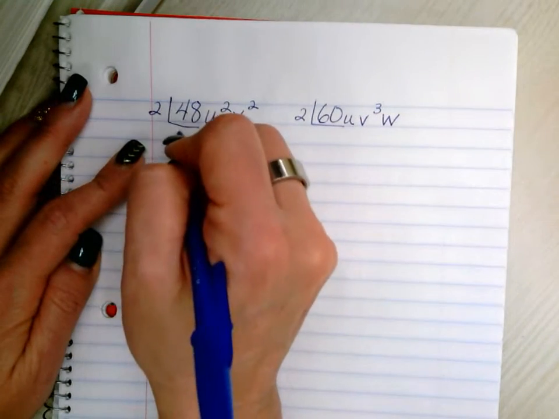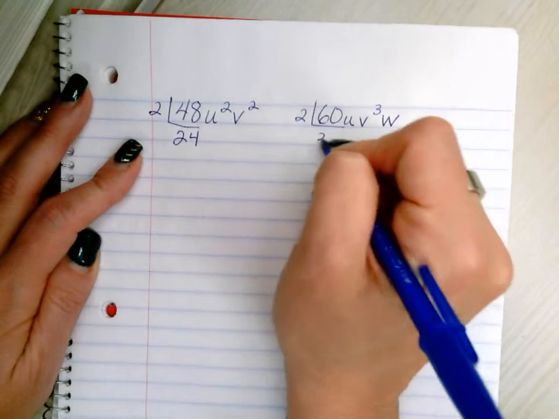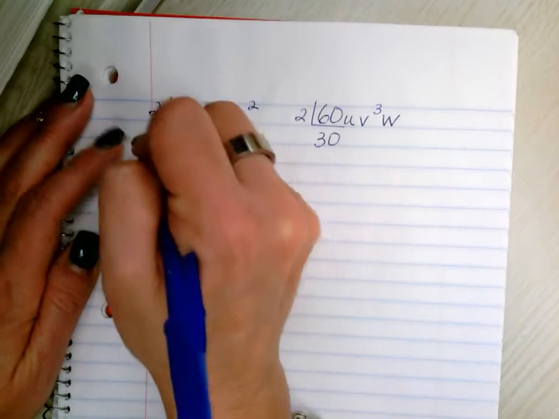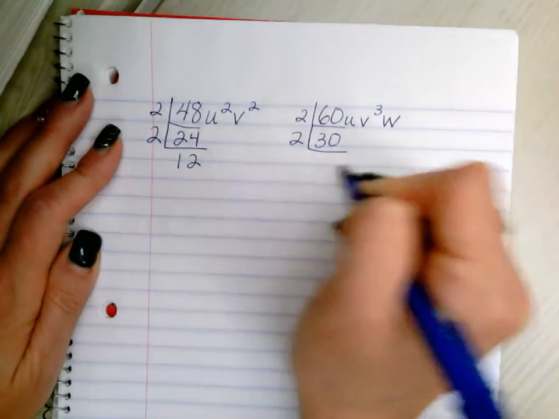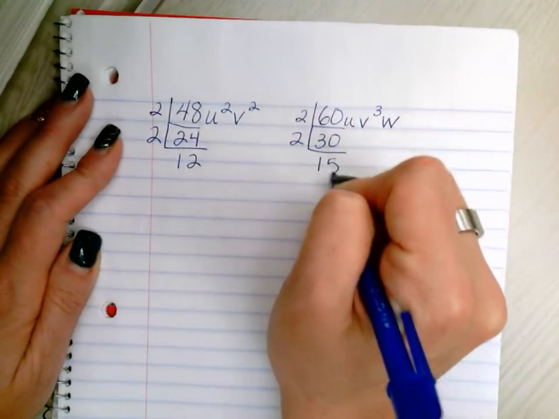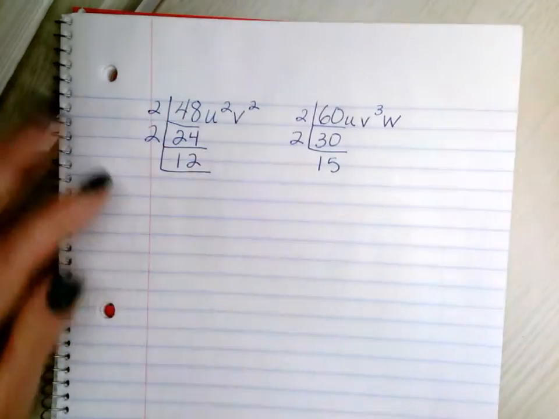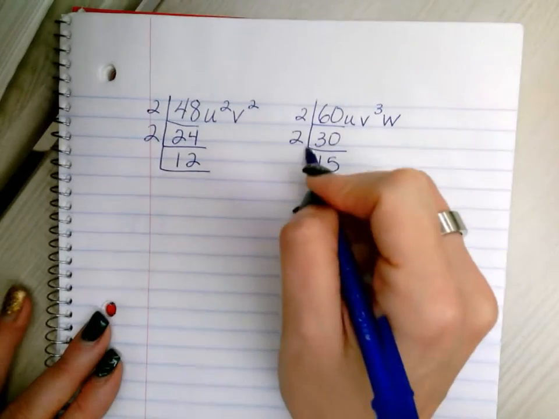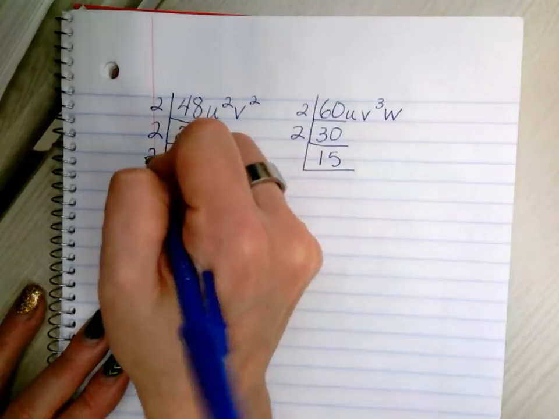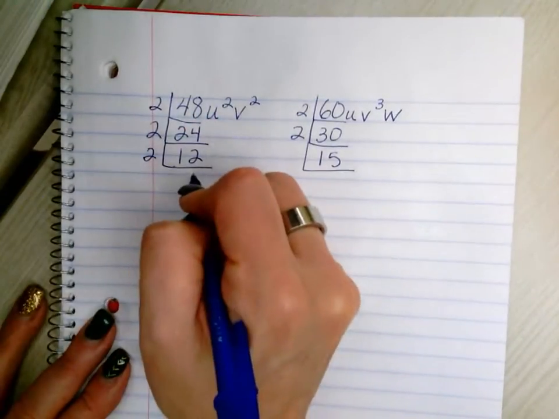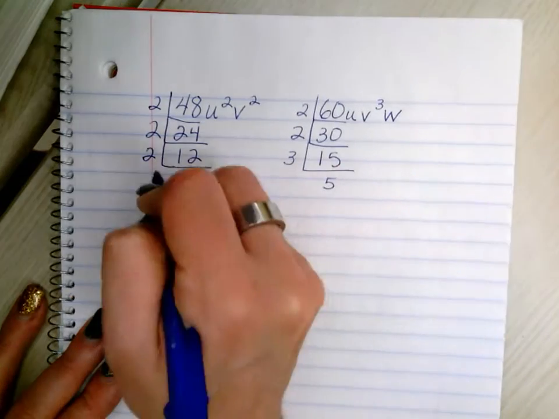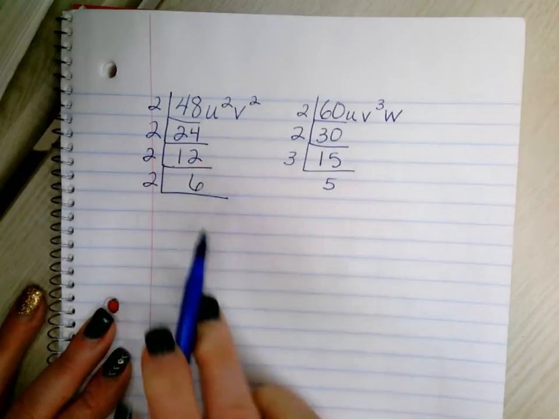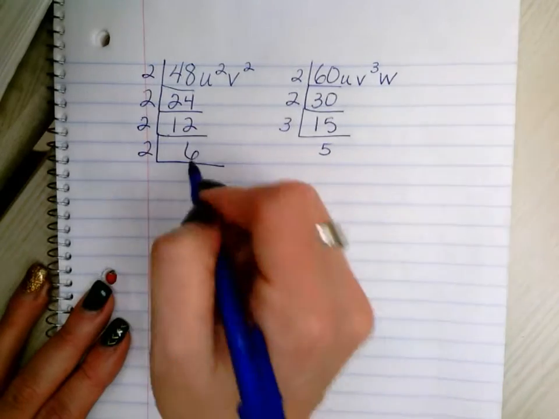This gives me 24 and 30. Both of these are still divisible by 2, which gives me 12 and 15. Still divisible by 2 over here, which gives me a 6. This one's divisible by 3, which gives me a 5. Still divisible by 2 here, which gives me a 3.